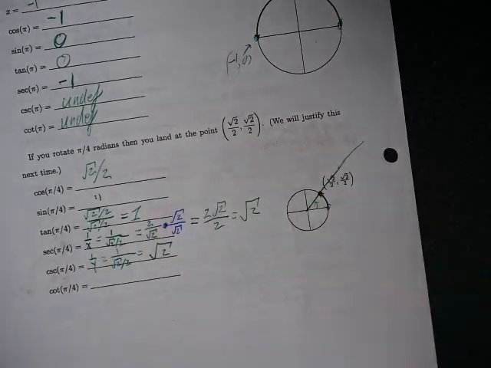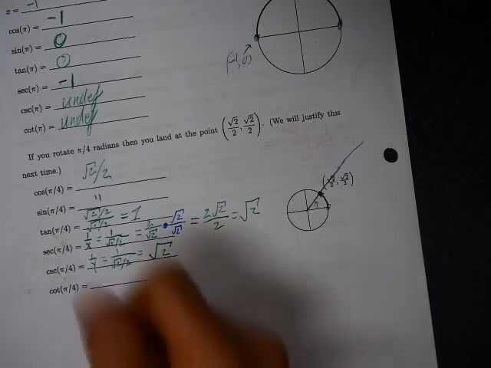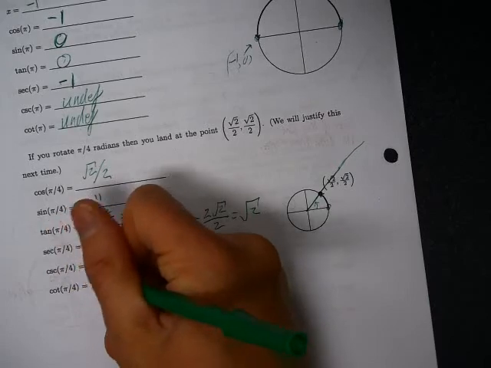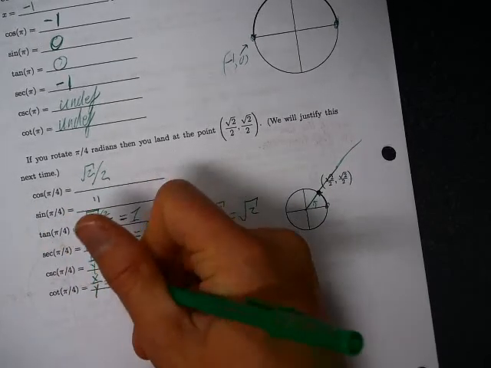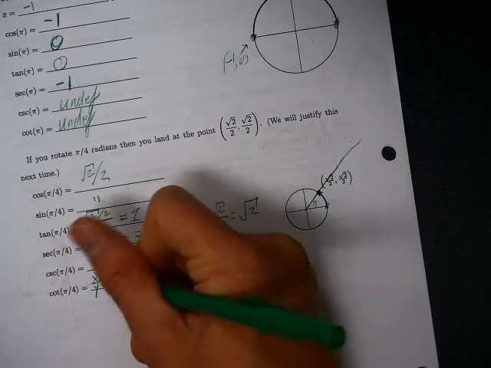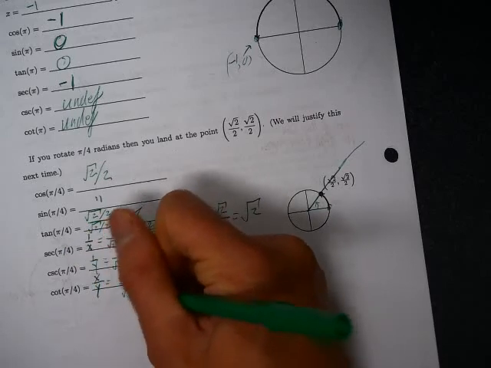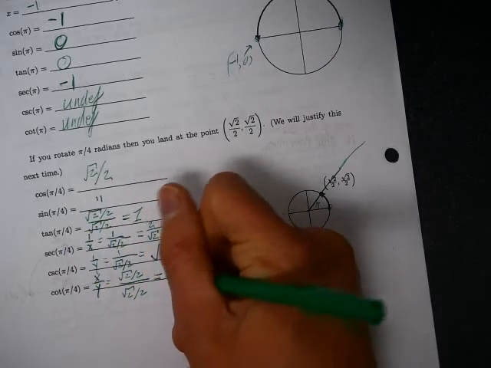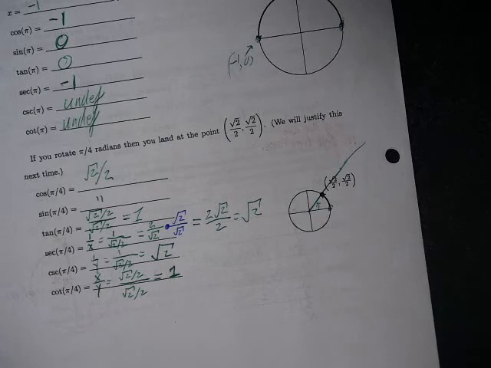That'll just be root 2. How about the cotangent? 1. Still 1? So that will be x over y. x is root 2 over 2 divided by y is root 2 over 2. Yeah, that's 1. Cool. People feel pretty good about that?